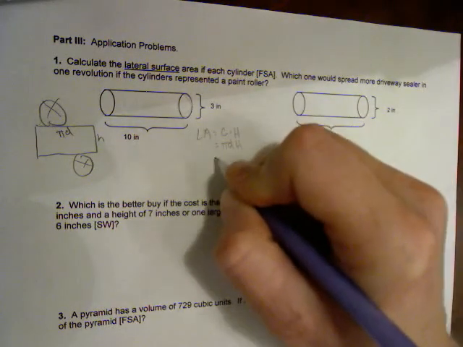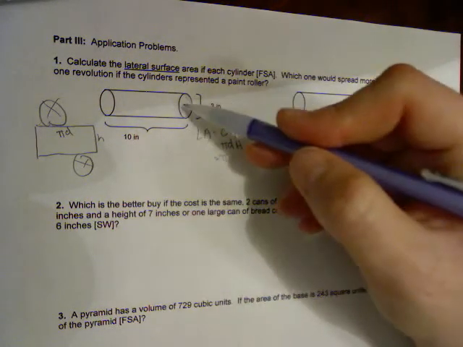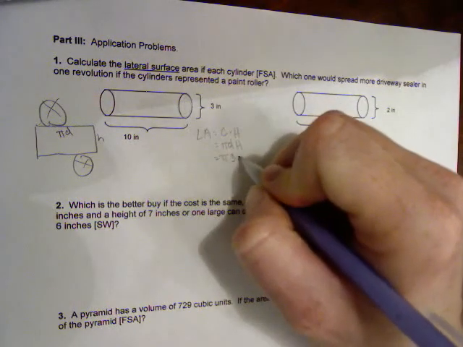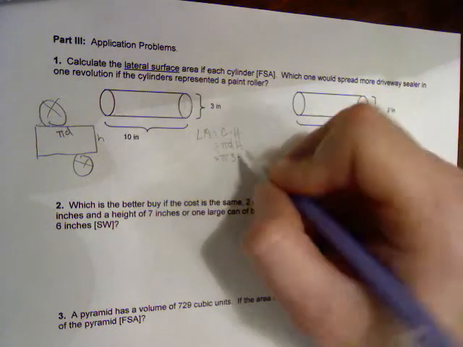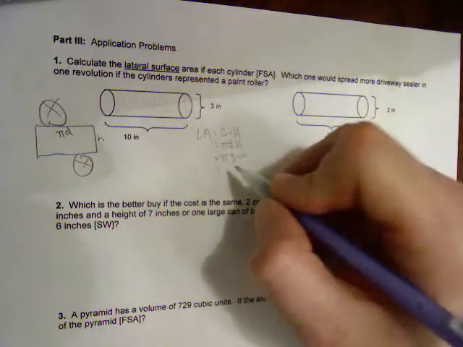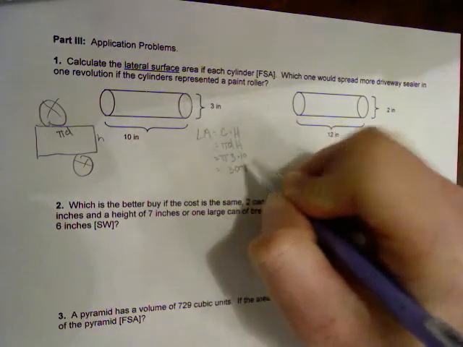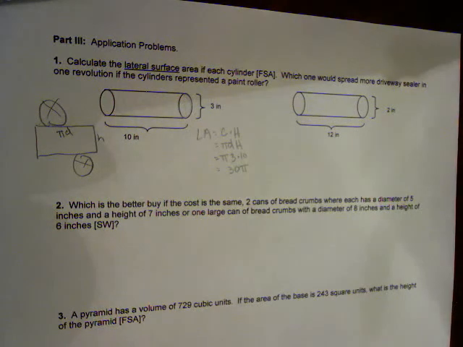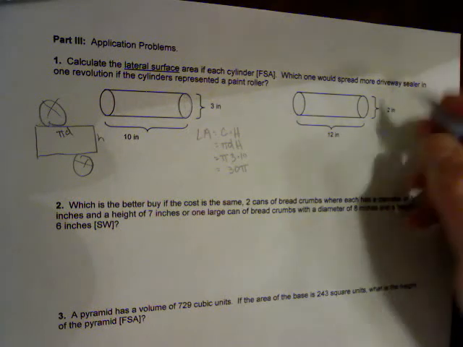Pi dh. So the diameter of our circle is 3, and the height between our bases is 10. So this paint roller has 30 pi coverage on one revolution. So let's try this one here.